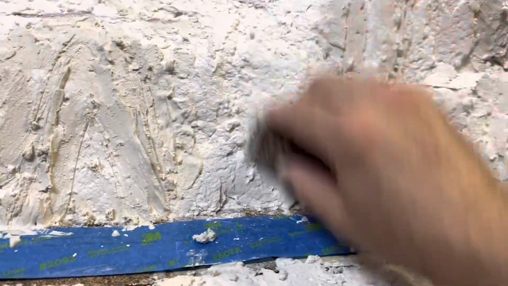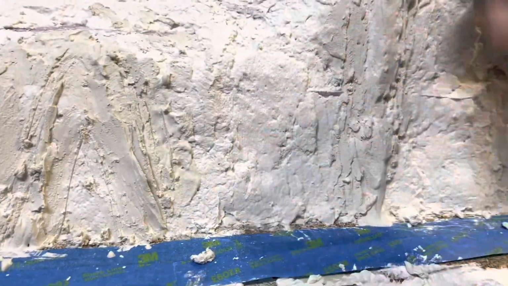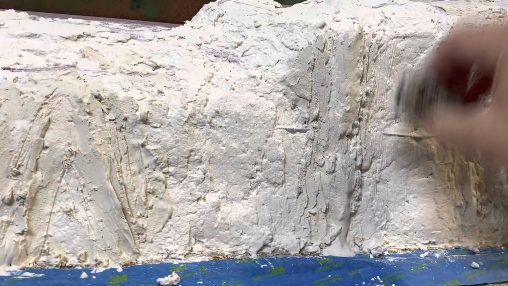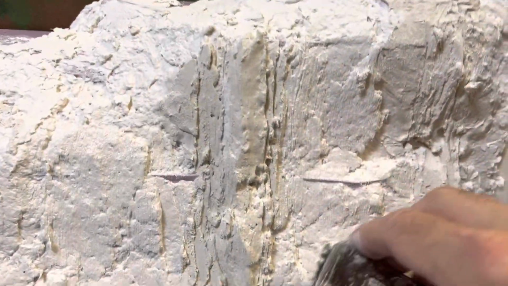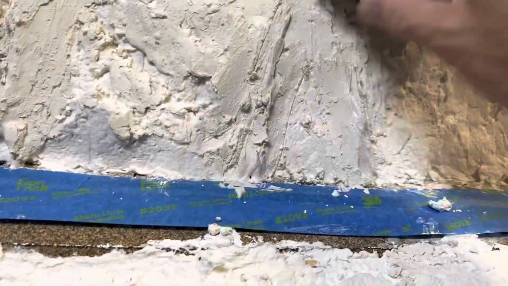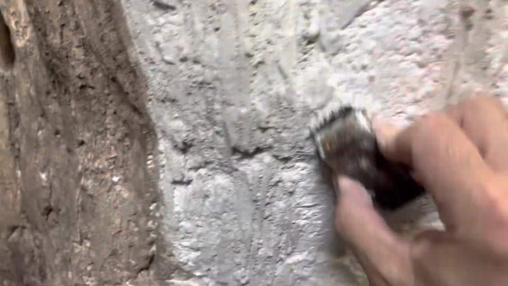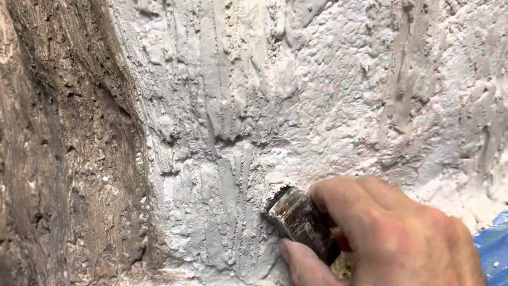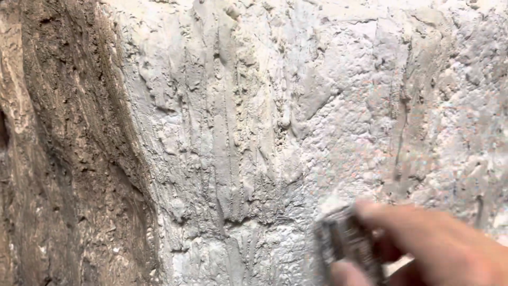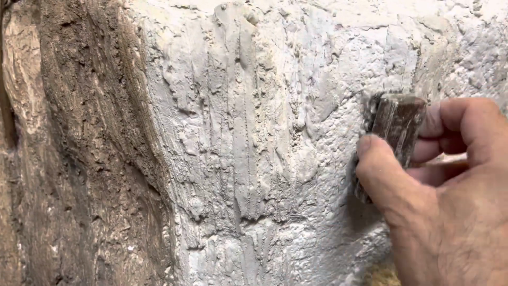While it's still quasi-damp, you can get a variety of textures out of it. And you notice how you see in the grooves? That's exactly what I'm after here. And if I get enough on that brush, I actually come back over. Yeah, I might not have to mix up another batch. I can probably get by with this.